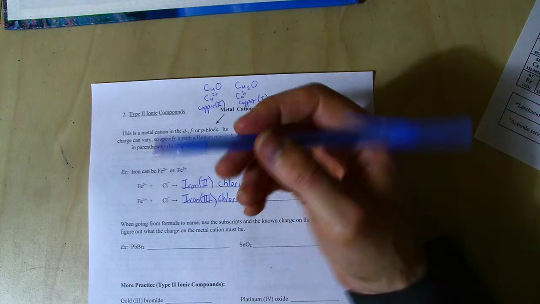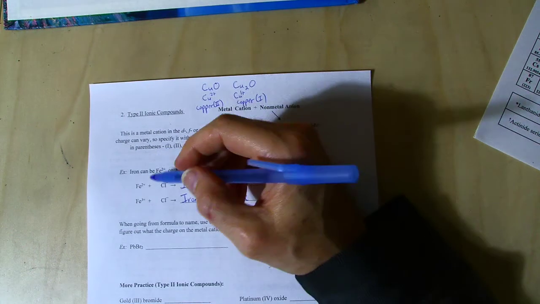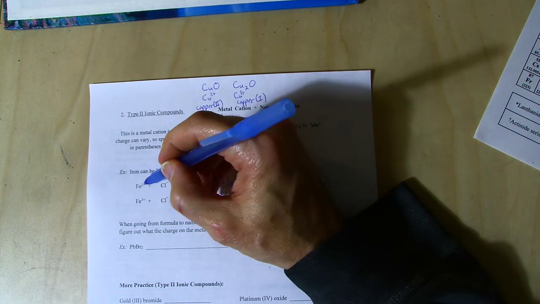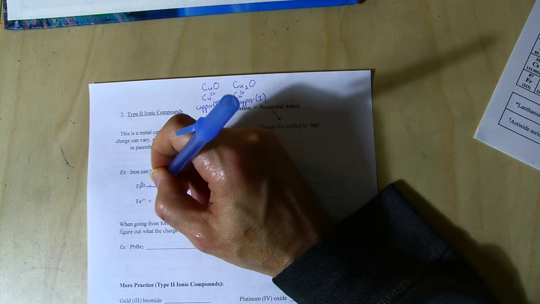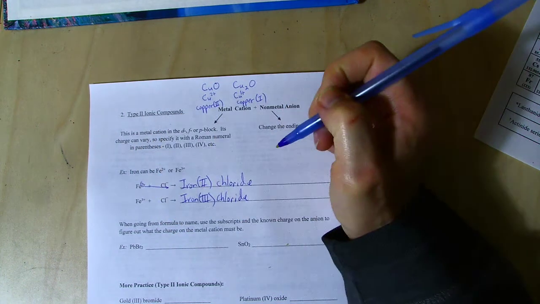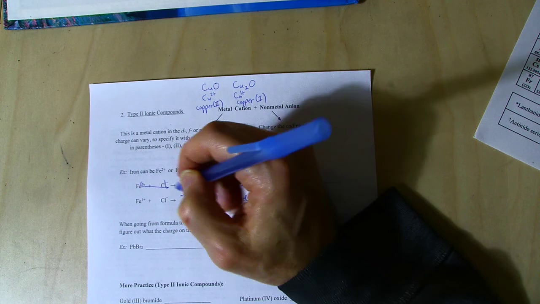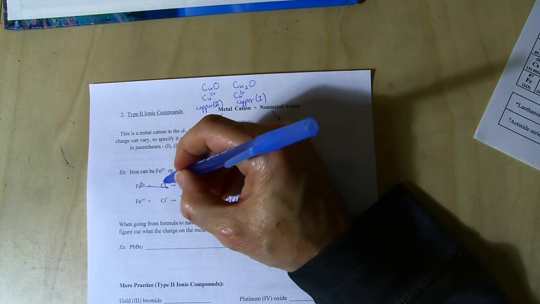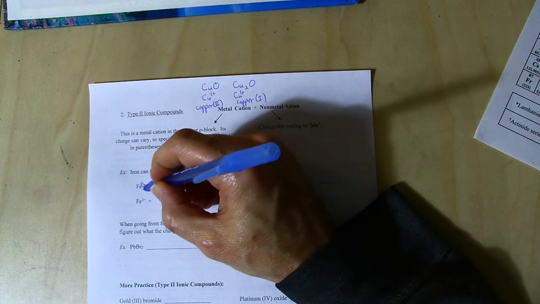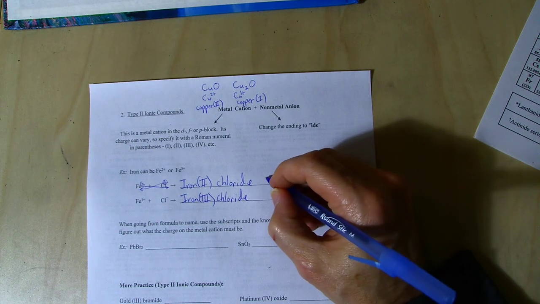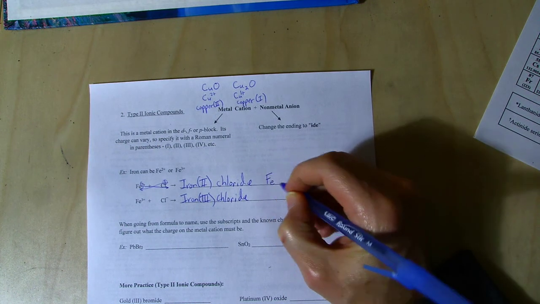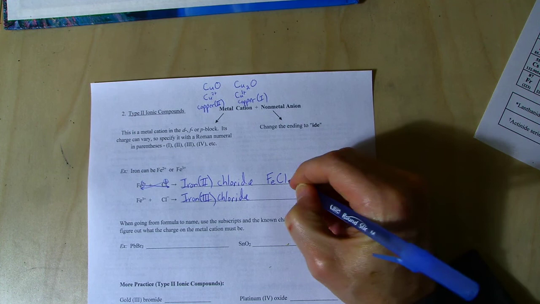What's the formula? The formula, you do the same thing. You crisscross the numbers on the charge. So here I have a 2, and I'm going to put that as a subscript for the chlorine. This one has a 1 here, so I'm going to take that and put that there as a subscript. And so the formula would then be Fe, we don't write the 1, Cl2.